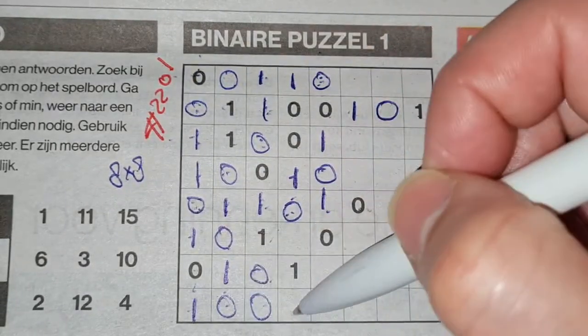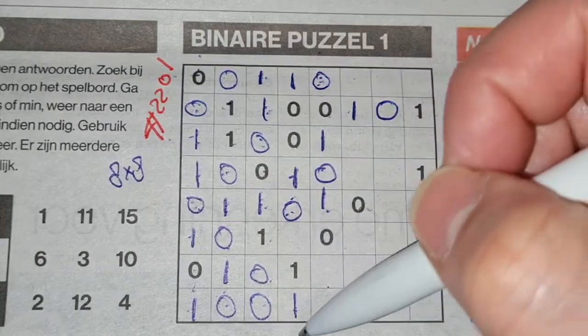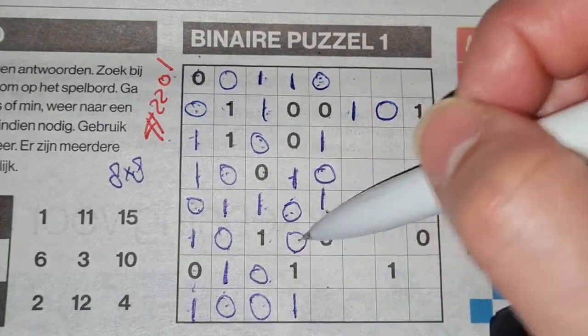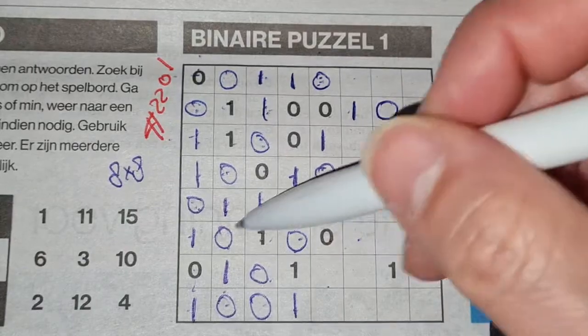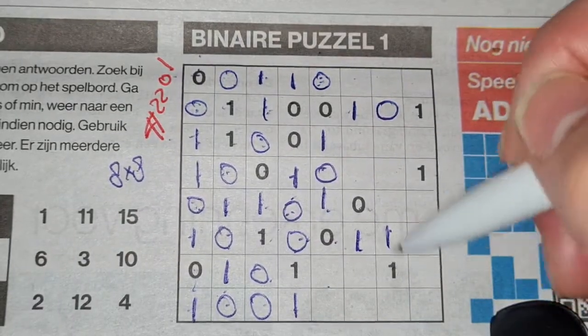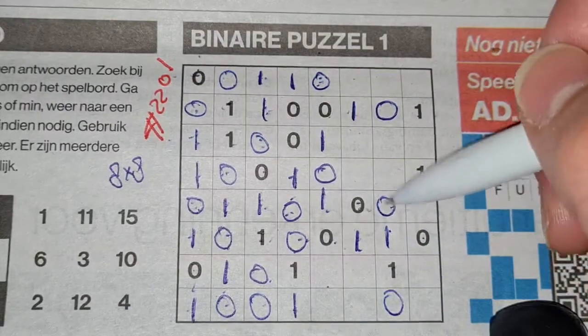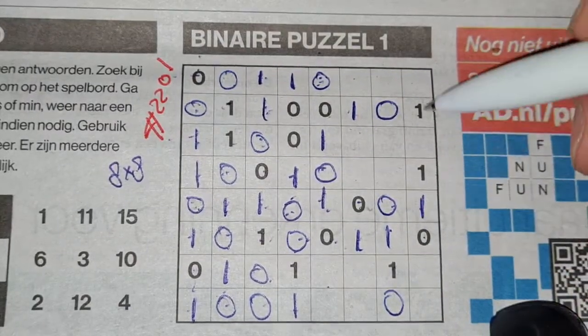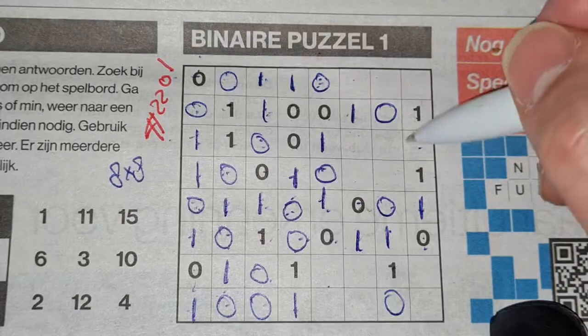Double O, here one, there one. Double one, here no, there no. Double O, here one, there one. Oh, we have 4 O's, so the rest are ones. Alright. Double one, here no, there no. Double O, here one, there one. Double one, here no, there no.